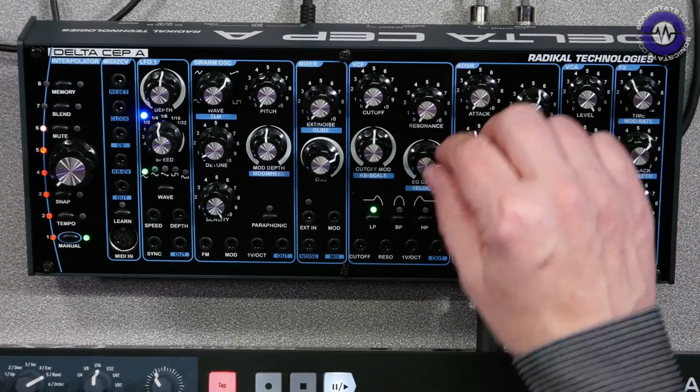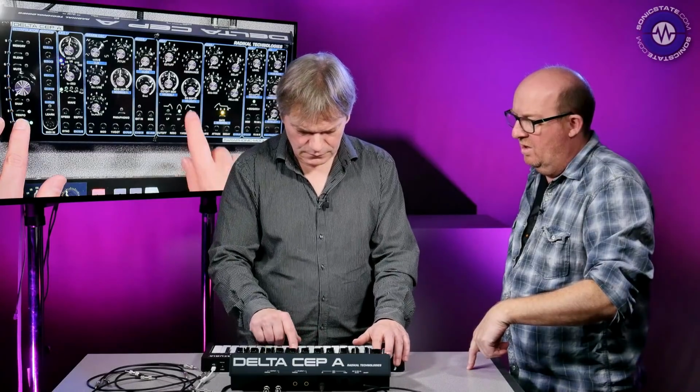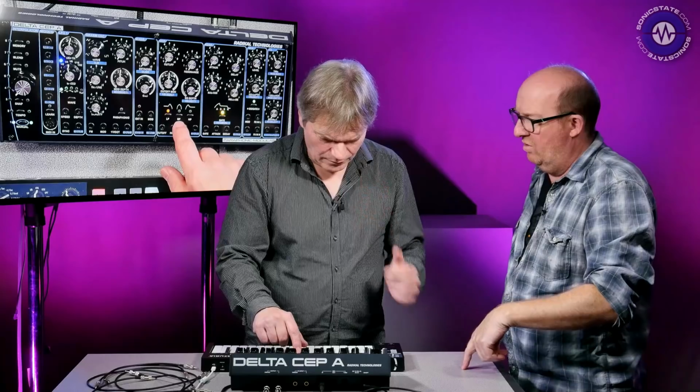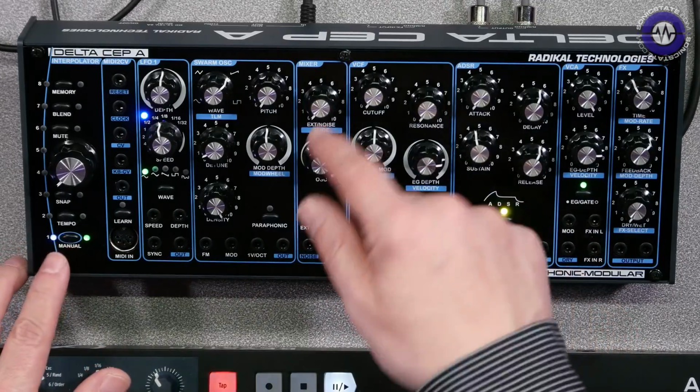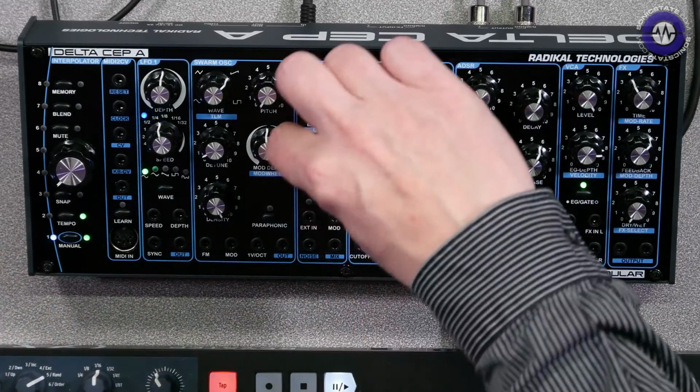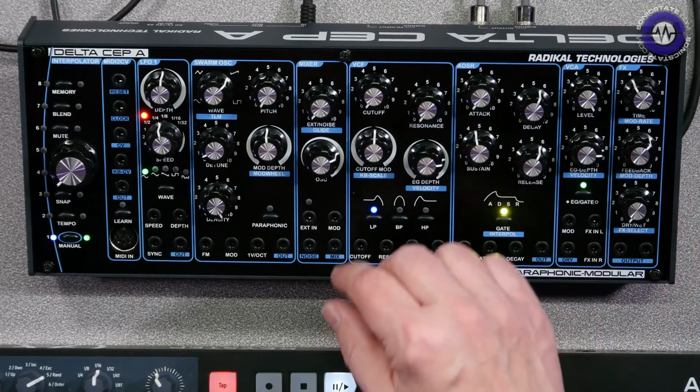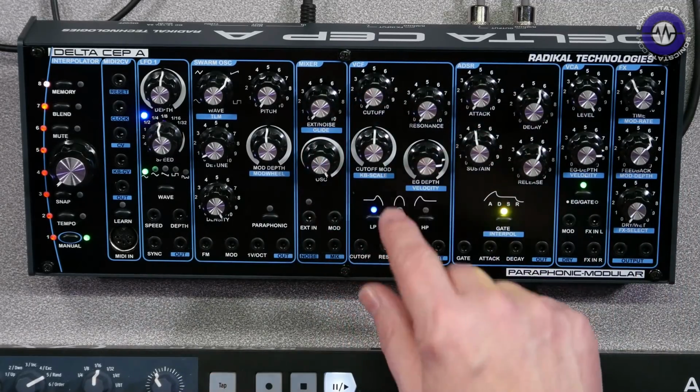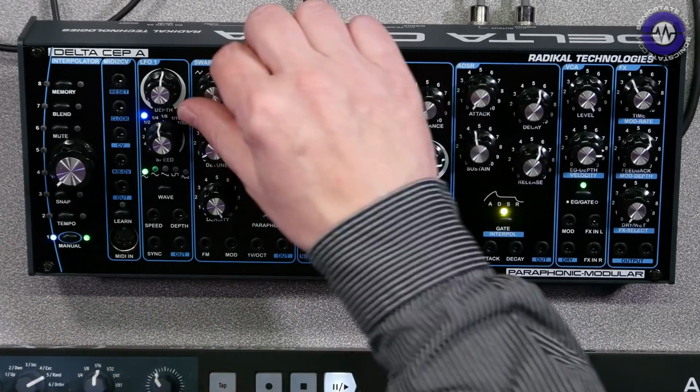So if you dial in the analog filter, what does it get from that? Can you saturate and get all of that kind of good stuff happening? Yeah, so you have saturation. In front of the filter you have digital saturation as well, so you can also saturate the sounds of these filters.